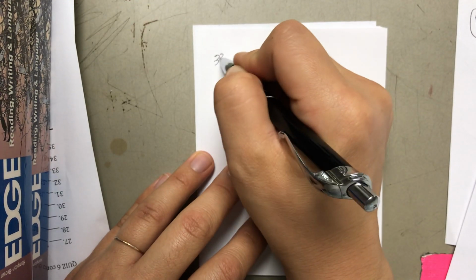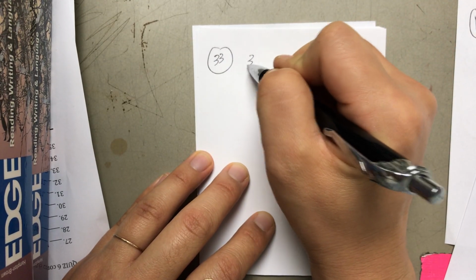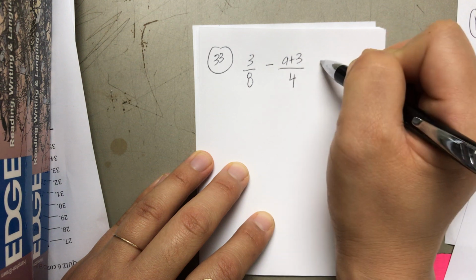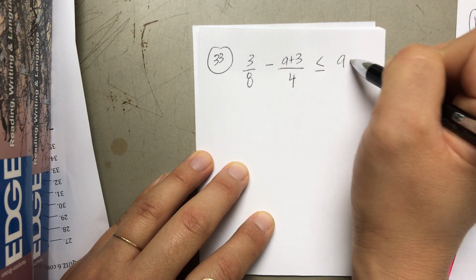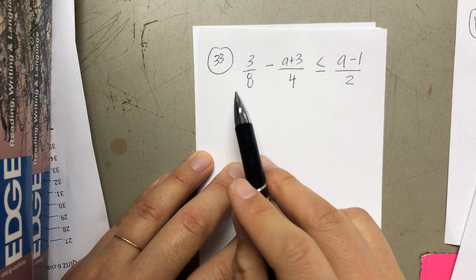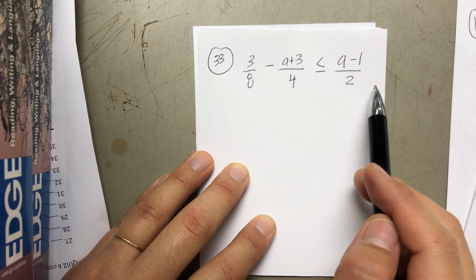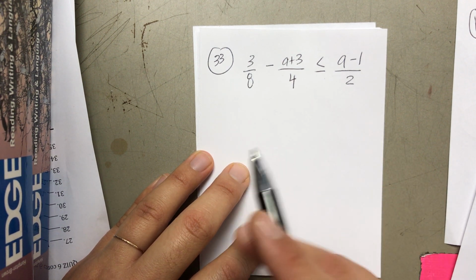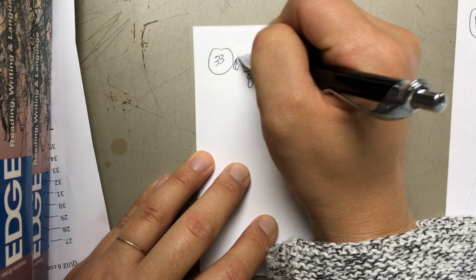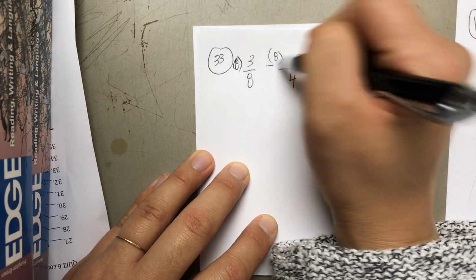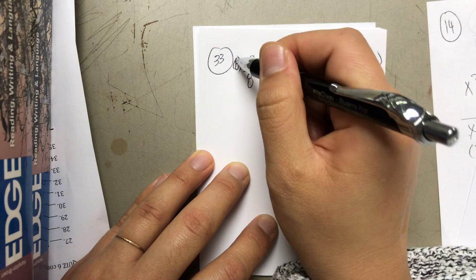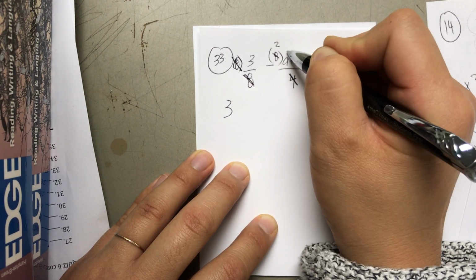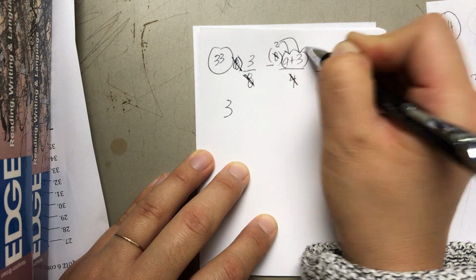And the next one is going to be number 33, which is 3/8 minus a plus 3/4, which is less than or equal to a minus 1/2. Okay, so what's ugly about this problem is all of them have a denominator. So let's get rid of the denominator. How you could do that is multiply the entire equation by 8. Multiply this by 8, multiply this by 8, and multiply this by 8. Okay, so the 8 and the 8 cancel out here, so that's going to be a regular 3. The 4 goes into the 8 2 times. So 2 times, and we're going to have to put that in like that, okay?